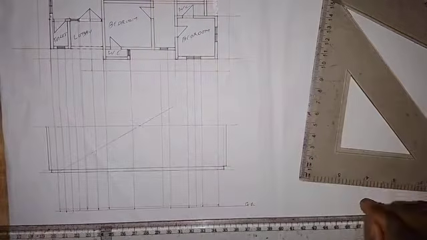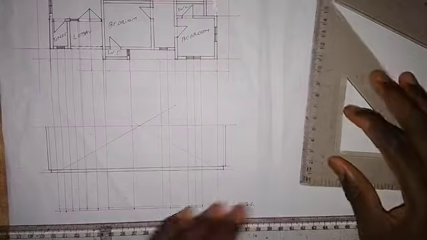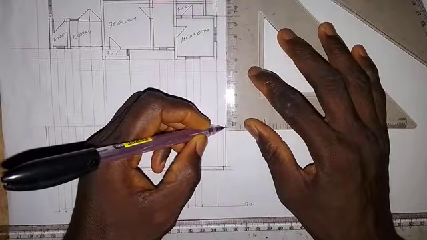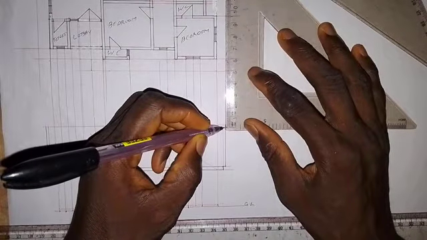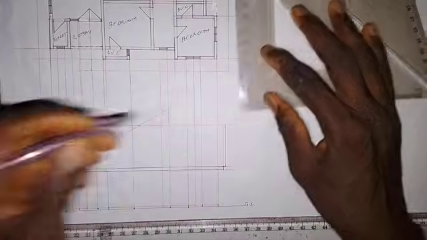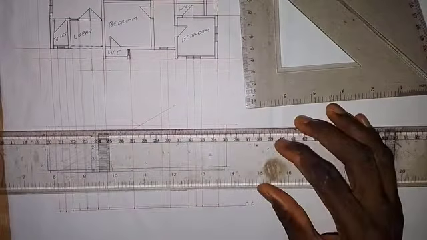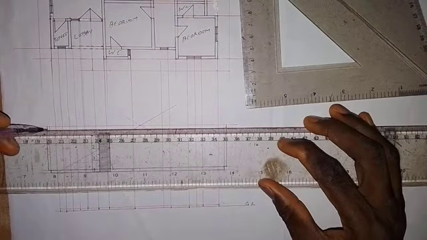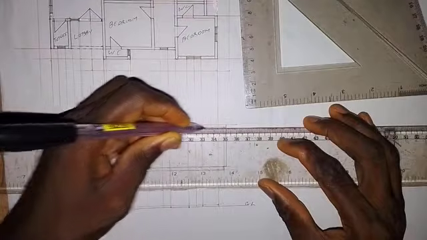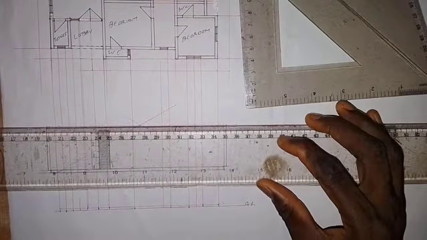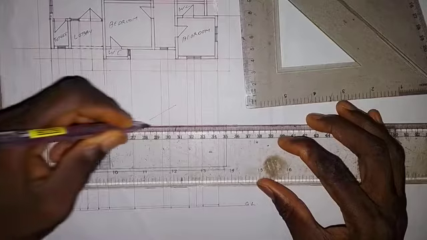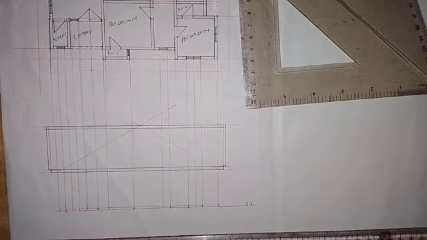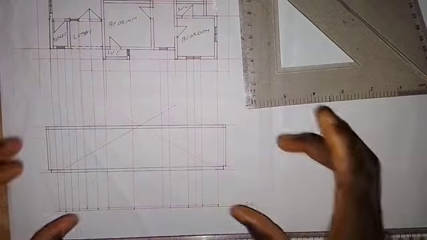Alright, then for the ridge cap, the ridge cap is also here. Just come up here and take a measurement of 2 millimeters for the ridge cap. Just draw a horizontal line from here to here for the ridge cap. Then you come up here and also make this line a thick line for the ridge cap. Okay, so now we have completed the roof. This is how the roof will look.